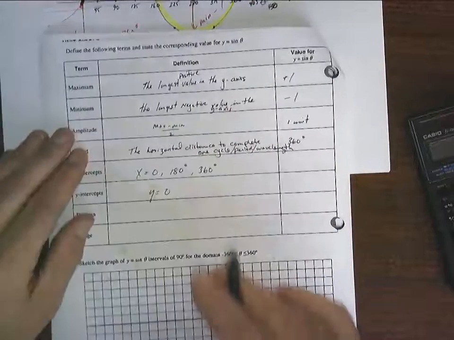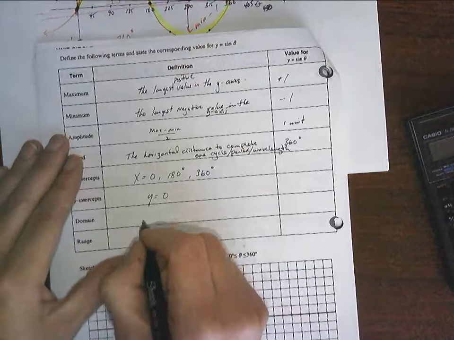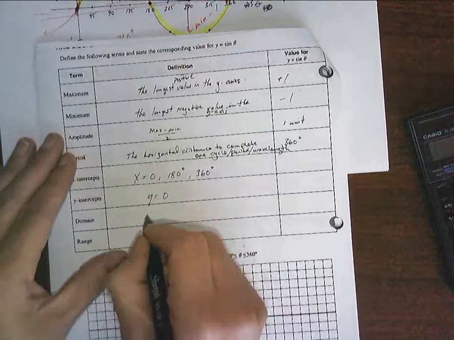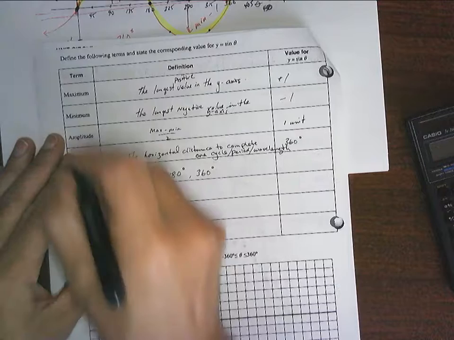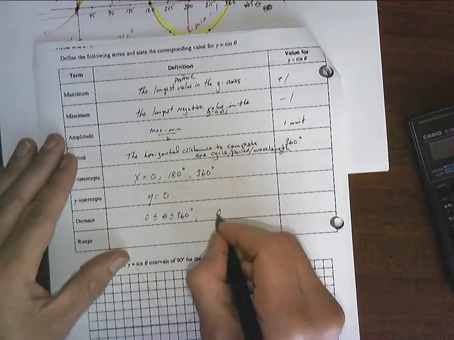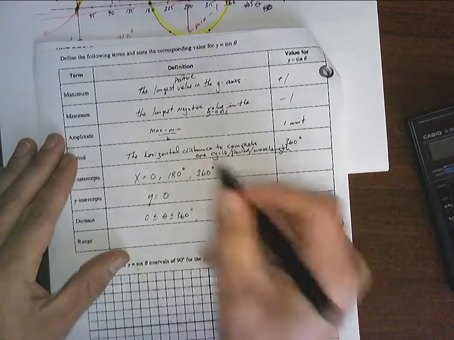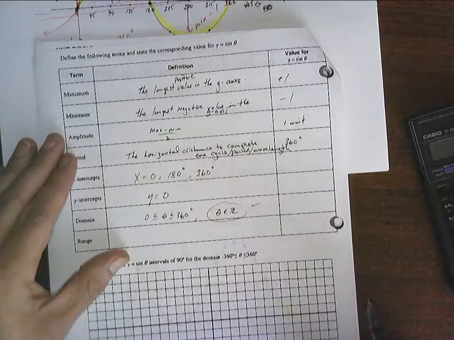Domain. Well, for one cycle, if we're just talking about one cycle, then it's going to be from 0 to 360 degrees. If we're talking about the whole curve that goes on and on and on forever, then theta can be anything at all, and it keeps going in both directions. And that's the answer I'd probably be looking for more than anything else.